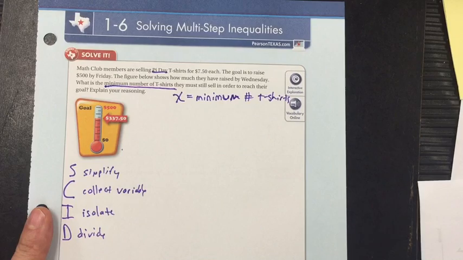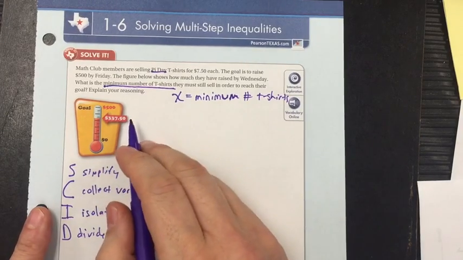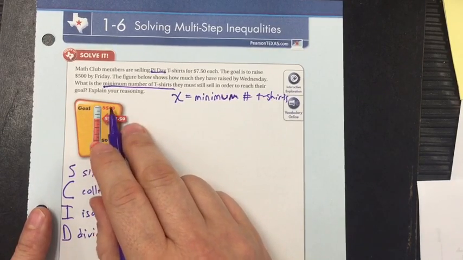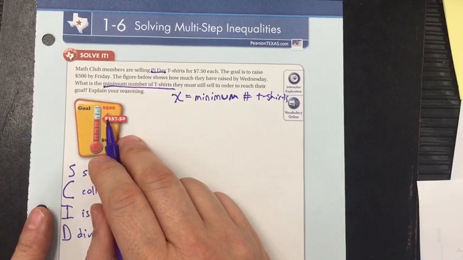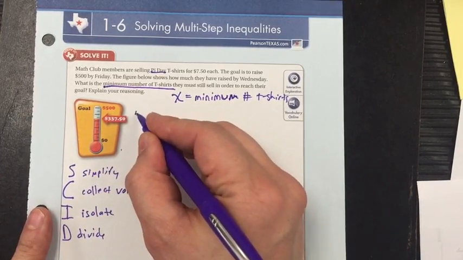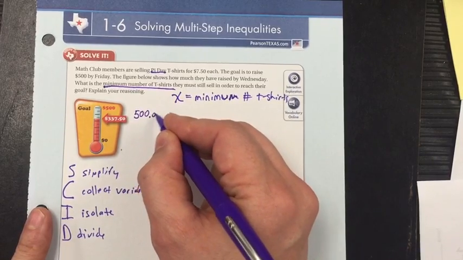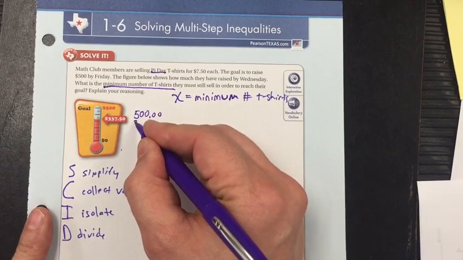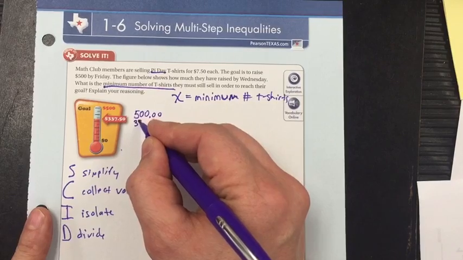Okay, so what do we need? We need to figure out, first of all, how much money they need to make to get from $337.50 to $500. Put that in your calculator and tell me what you get.